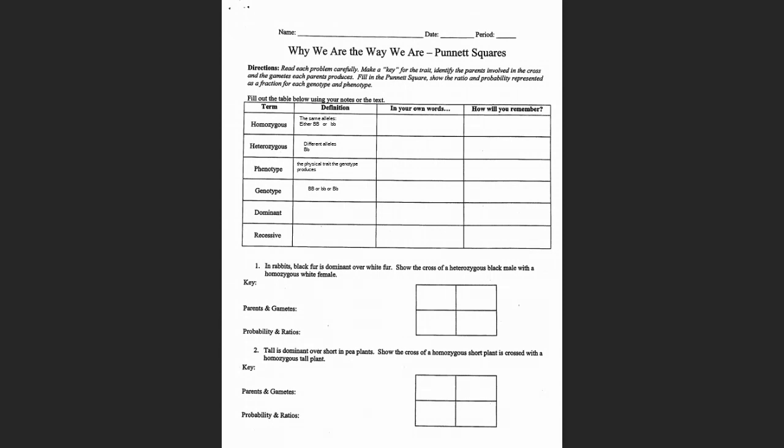Back to our example with the eyes. If you had big B, big B, or little b, little b, or big B, little b, those are our three options. If brown eyes are dominant, meaning big B represents brown eyes, then big B, big B would produce brown eyes.